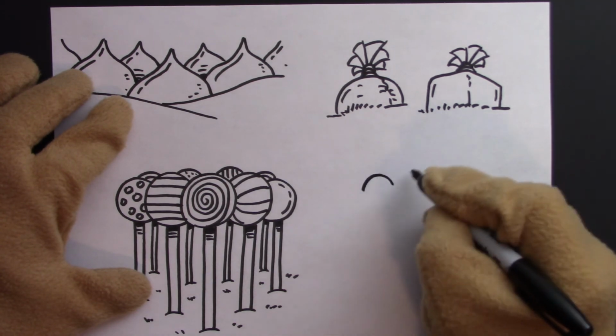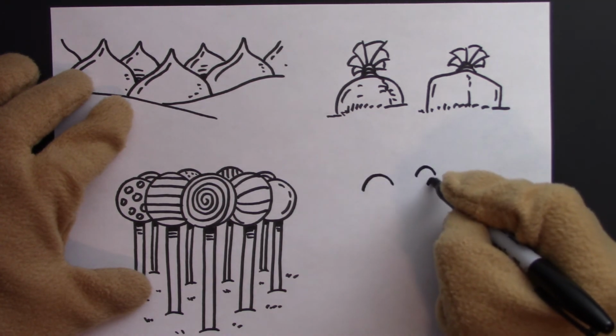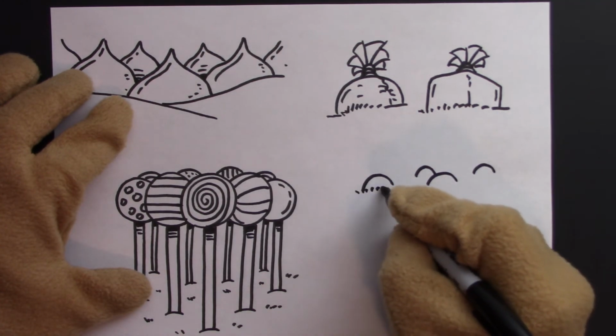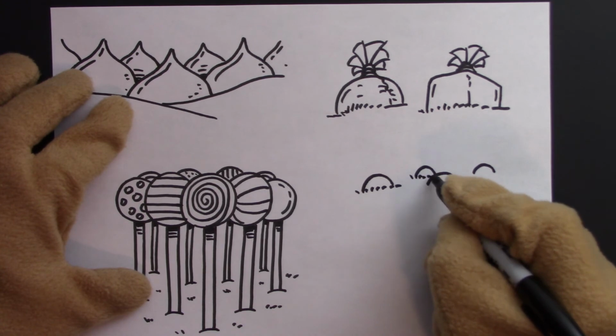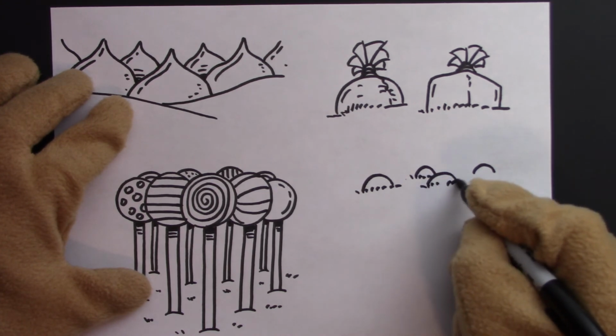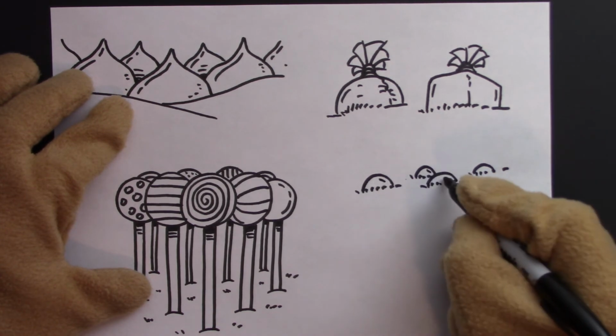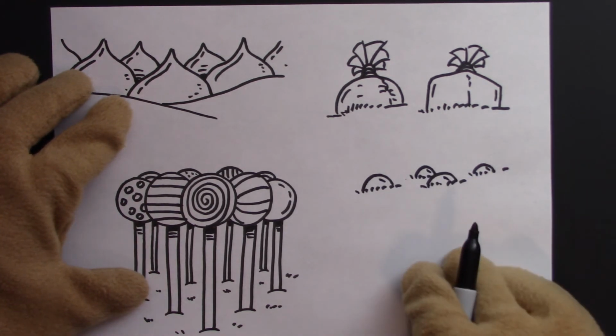Now if you have rocks scattered around your candy scene, maybe jelly bean shapes, we'll just make curves, arches, add grass around them, and a little bit of a shine on each one.